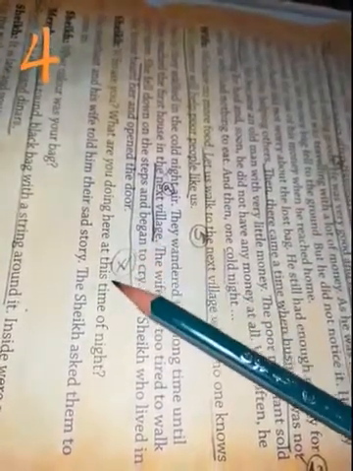The sheikh who lived in the house heard her and opened the door. Who are you? What are you doing here at this time of night? The merchant and his wife told him their sad story. The sheikh asked them to come in.